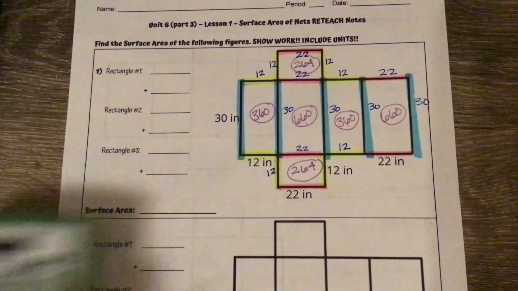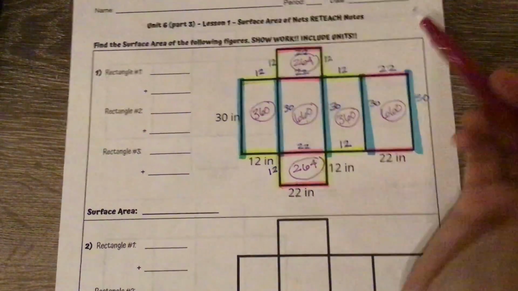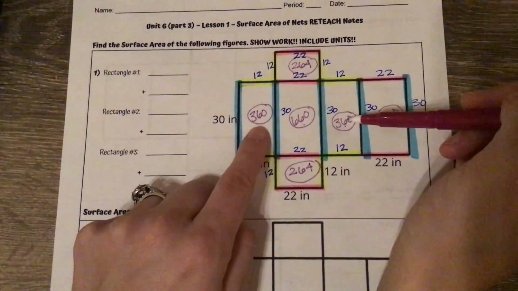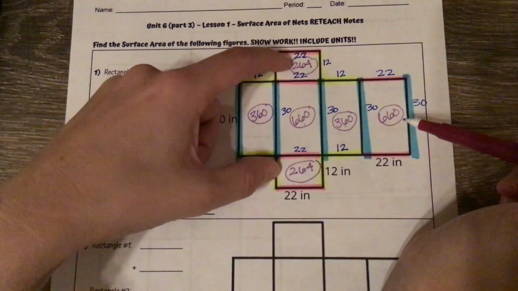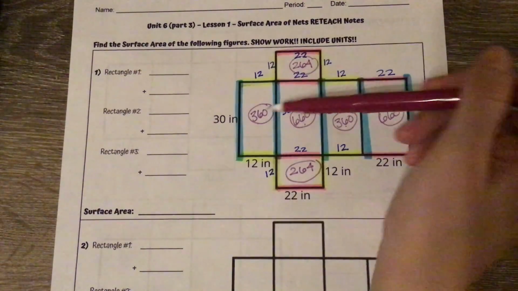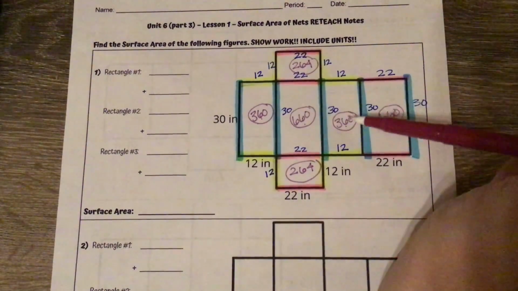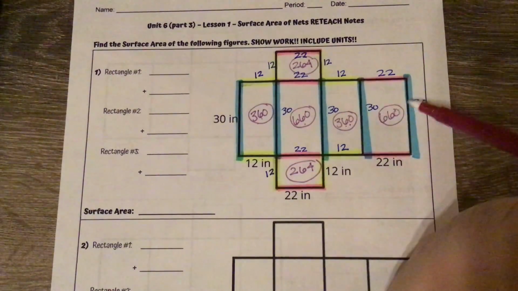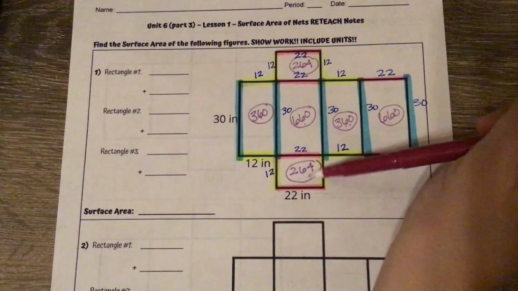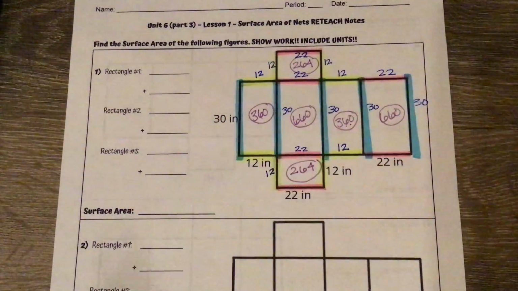So what we say when we have 3 sets is you should notice I have a set of 360, a set of 660, and a set of 264. And it always alternates. 360, something else. 360, something else. 660, something else. 660. 264, something else. 264. They alternate every other one.